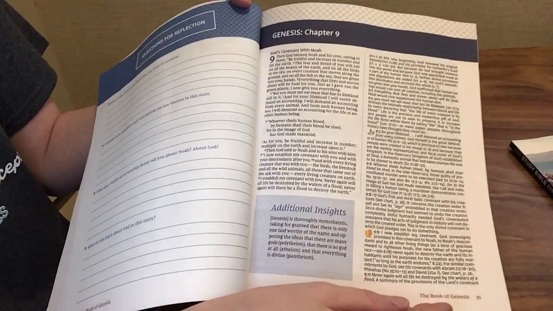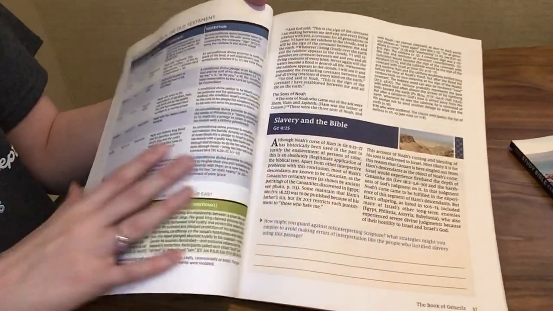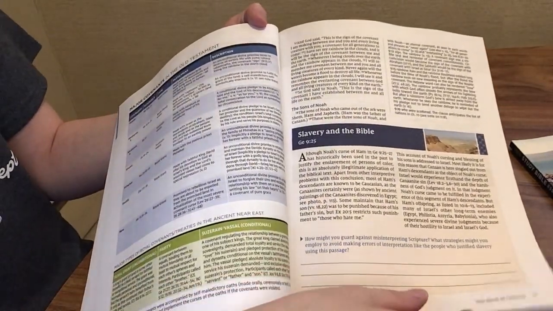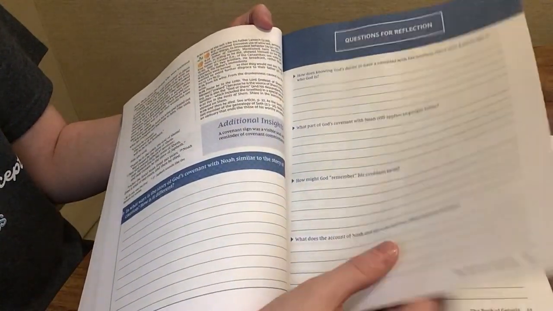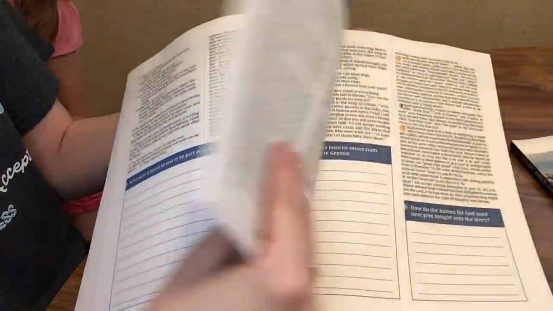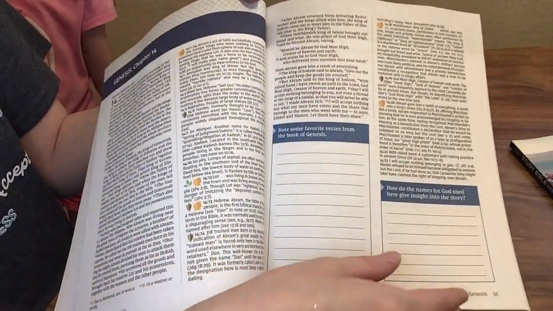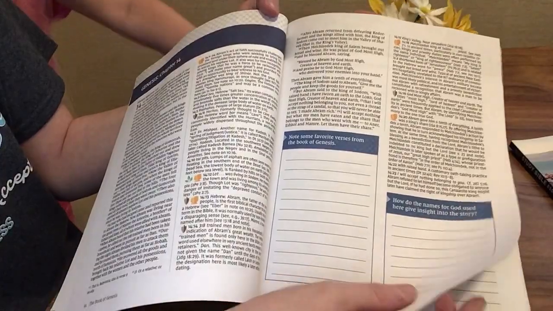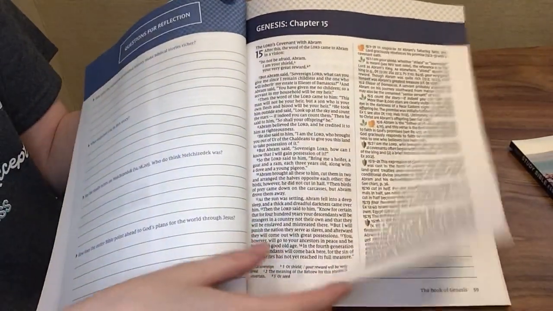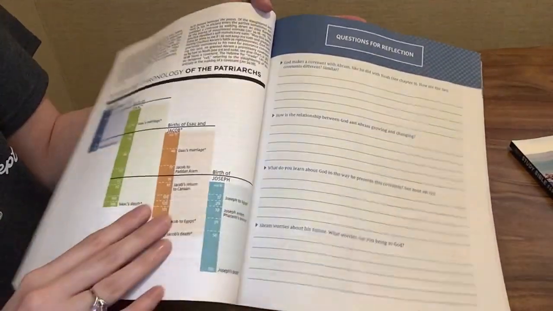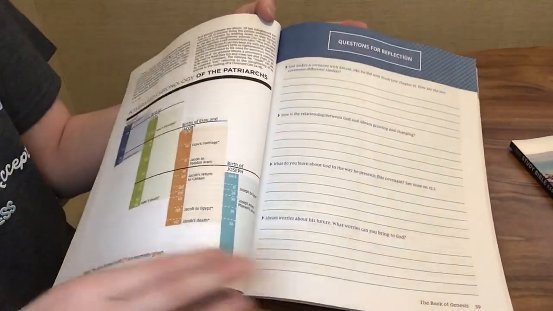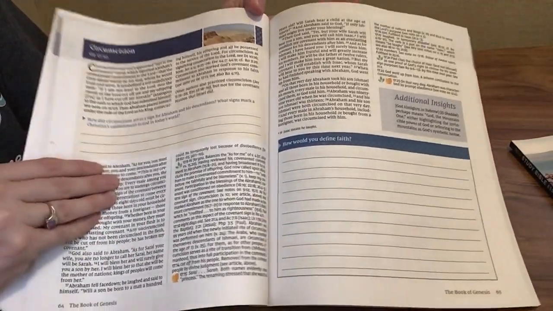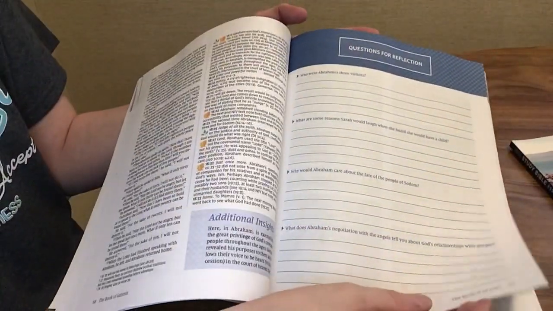And of course, I like the full color articles included and graphics as well. This is a chart on the major covenants in the Old Testament. So even some spaces here like this says note some favorite verses from the book of Genesis. This is integrated chronology of the patriarchs. An article on circumcision. So you're just going to get a lot of content.